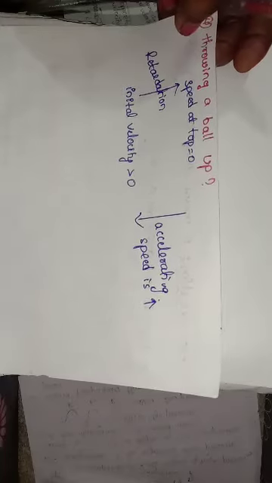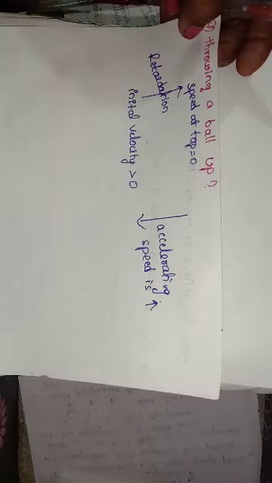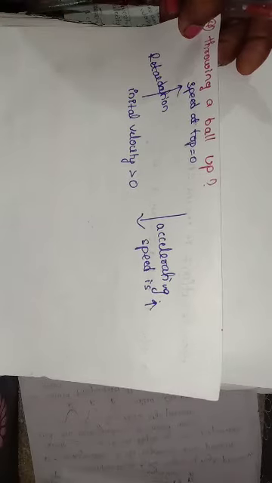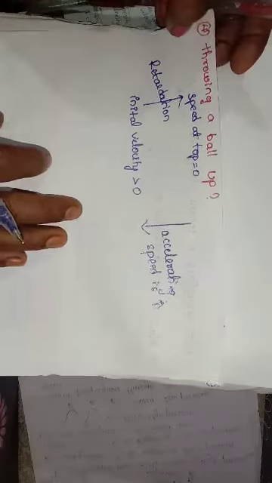Okay. So you clearly understood, right? Gravity constantly pulls the ball downwards, so the speed of the ball decreases while going up, and while coming down it increases. So this is a case of both. You can observe retardation as well as acceleration in this case. Next, try to observe one more.